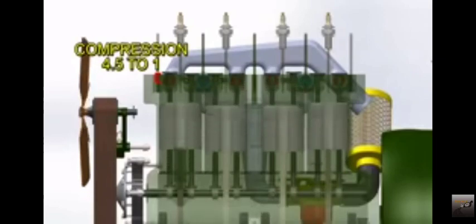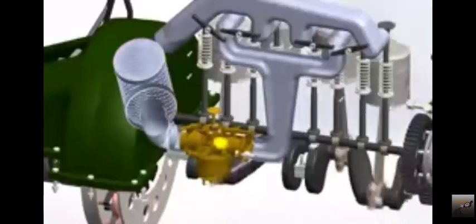Engine compression was just 4.5 to 1. Only half compared to today's cars. This low compression allowed the Ford T to run on kerosene or alcohol. The low compression also made it easy to crank the engine. It was not until 1919 that the electric starter was introduced as an option. We must not forget that the engine was fed by a poor carburetor with some manual adjustments.